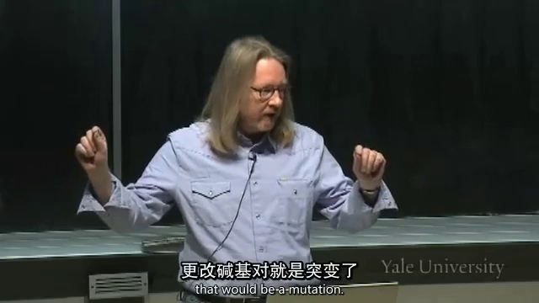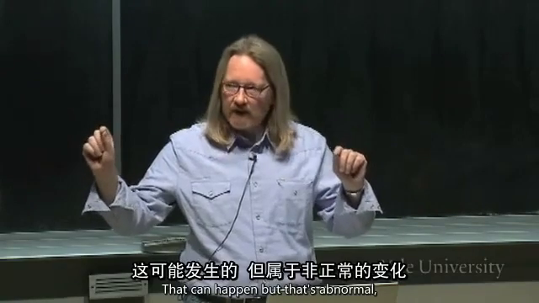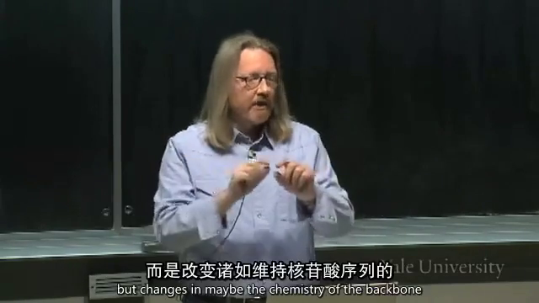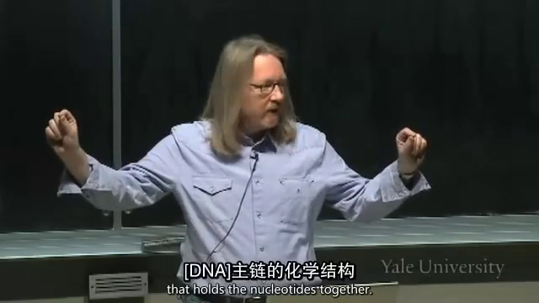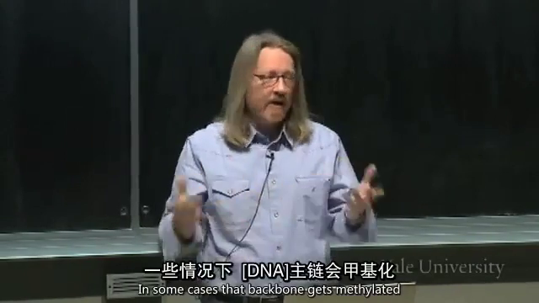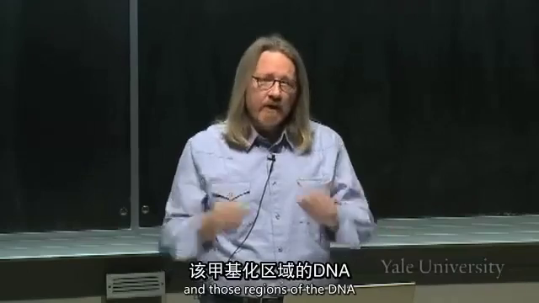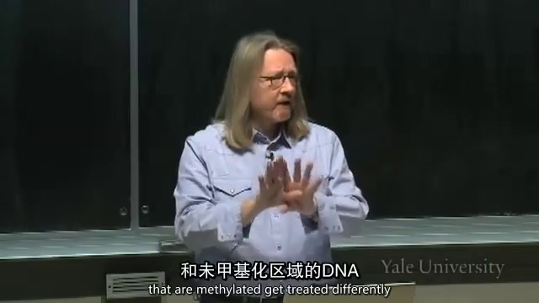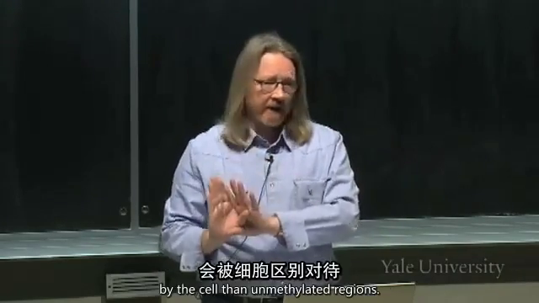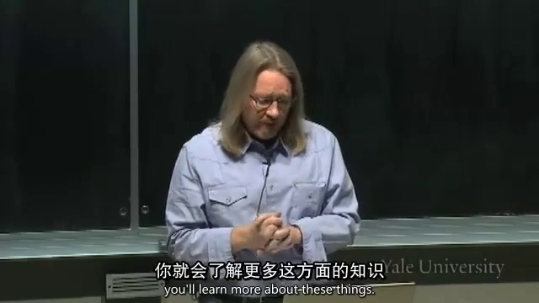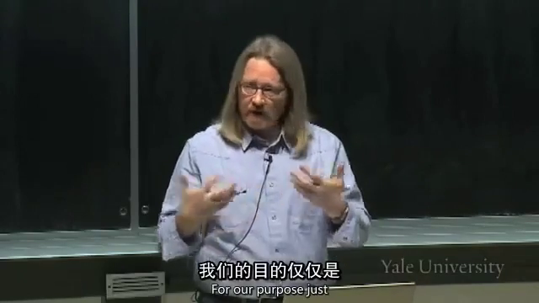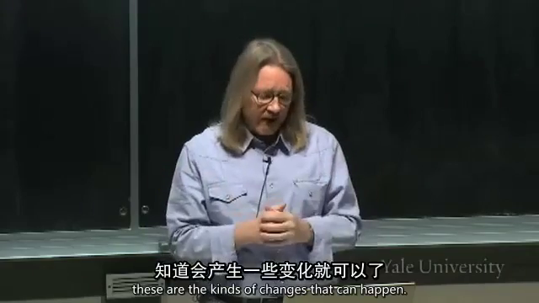That would be a mutation, right? That can happen, but that's abnormal, right? But changes in maybe the chemistry of the backbone that holds the nucleotides together. In some cases, that backbone gets methylated, and those regions of the DNA that are methylated get treated differently by the cell than unmethylated regions. So you go on and you study developmental biology or molecular biology, you'll learn more about these things. For our purpose, these are the kinds of changes that can happen.